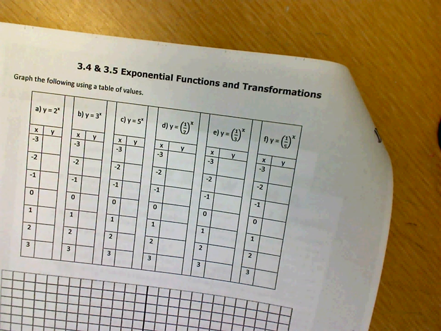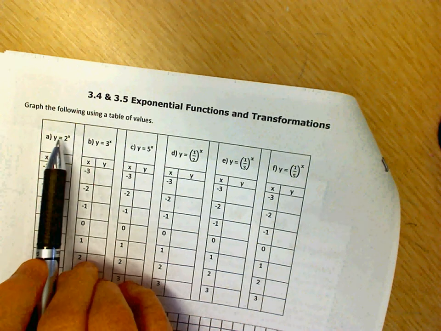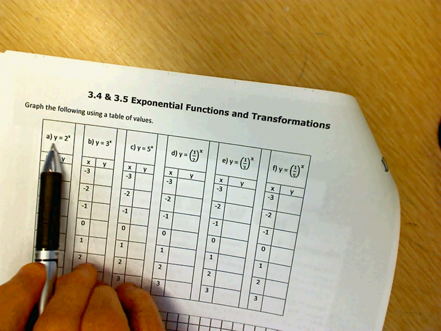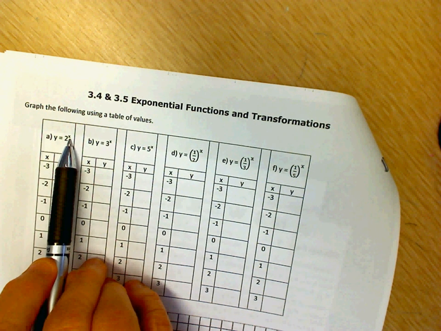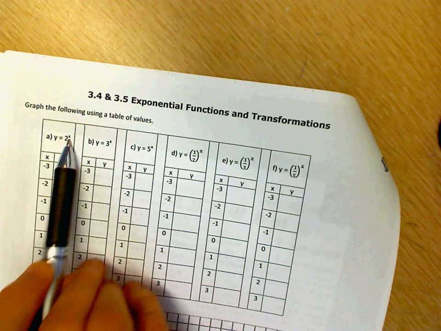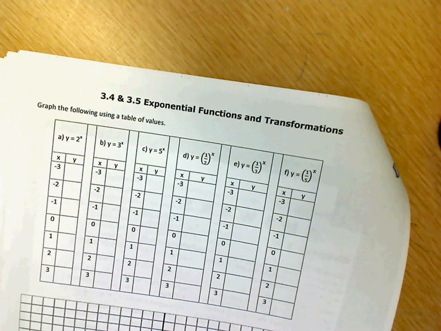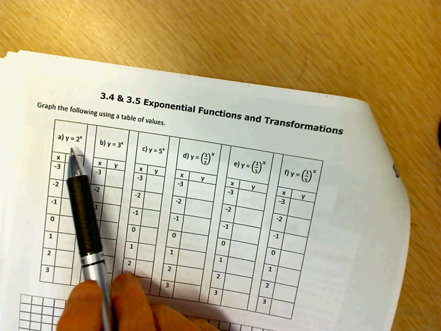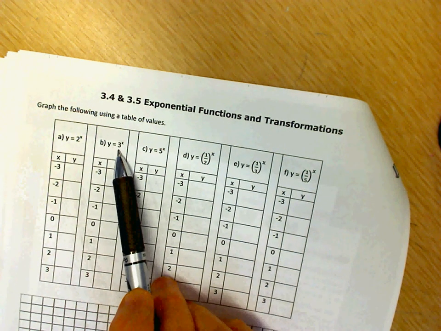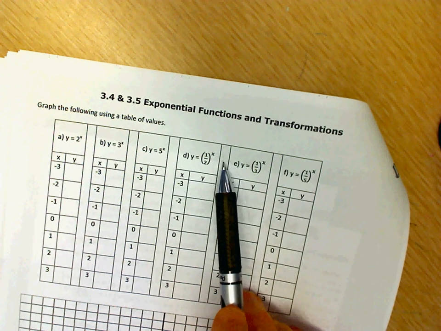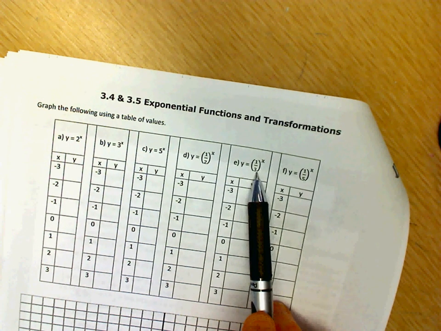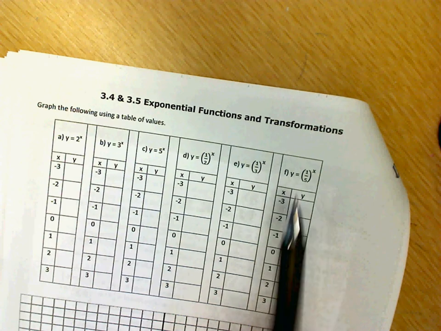Okay, here we go. Today we're starting exponential functions. Notice you can recognize an exponential function because the x variable is an exponent. You've never had that before, right? So we're going to do some graphs: y equals 2 to the x, y equals 3 to the x, y equals 5 to the x, y equals 1/2 to the x, y equals 1/3 to the x, y equals 1/5 to the x.